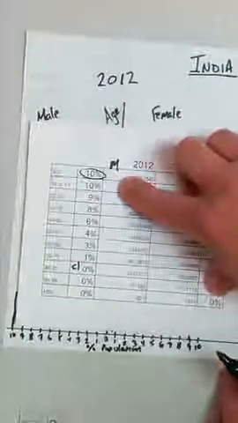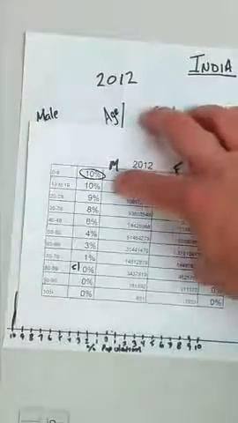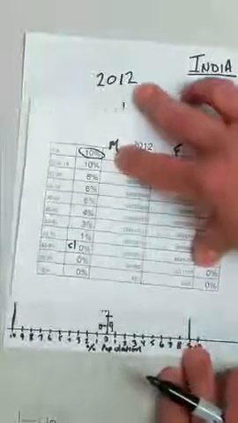What I need to do now is actually go ahead and plot my points. Once you have everything set up and all the math done, this actually goes pretty quick. So here's how it's going to look, and I'm just going to cheat a little bit. My 0 to 9-year-olds are going to be 10% of the population. What I'm going to do now is plot out 10 percentage points for the 0 to 9-year-olds.